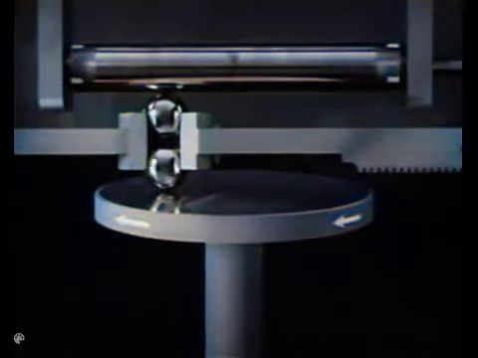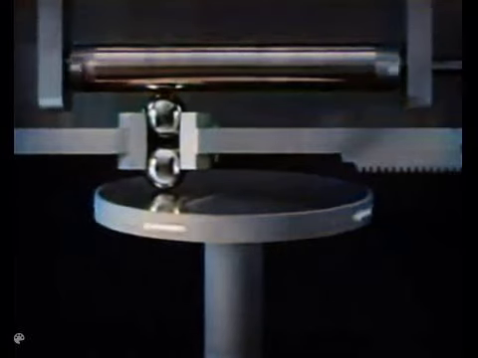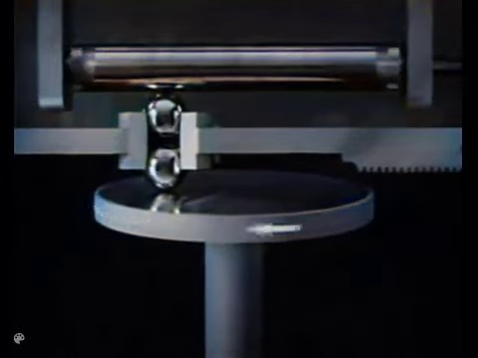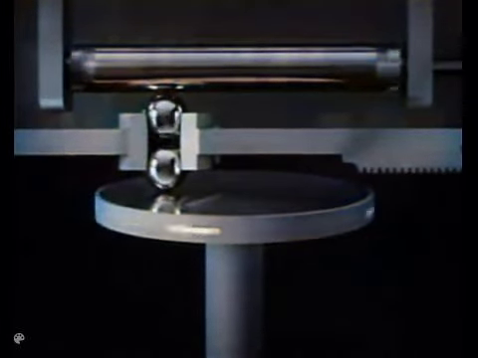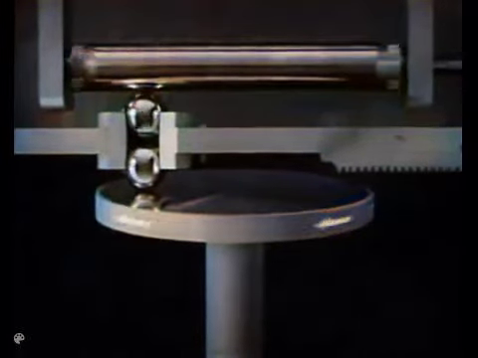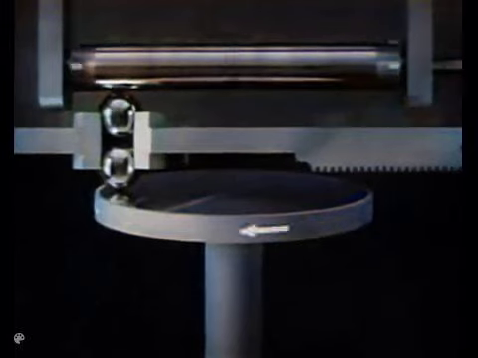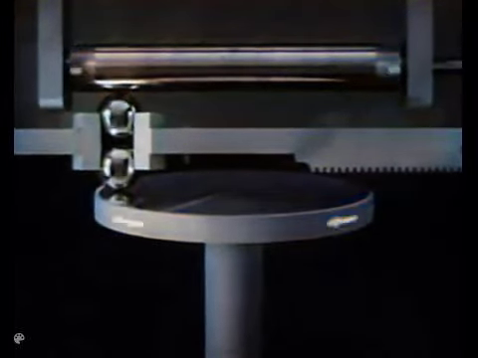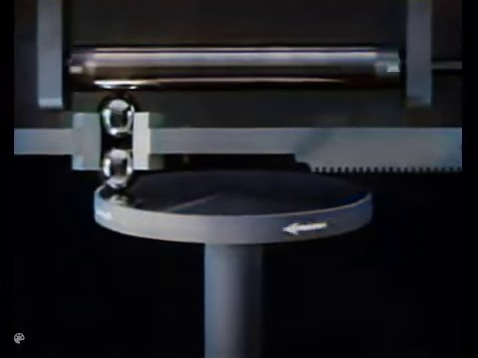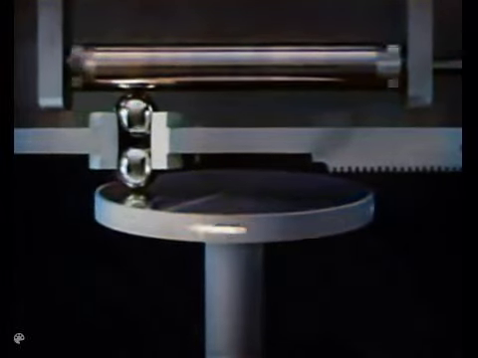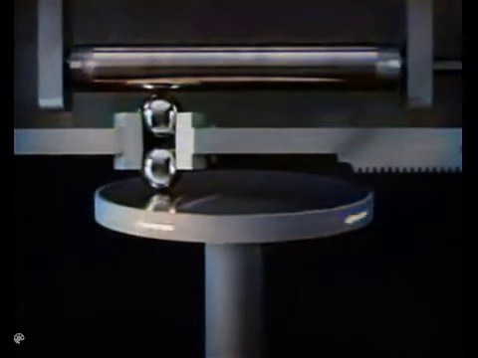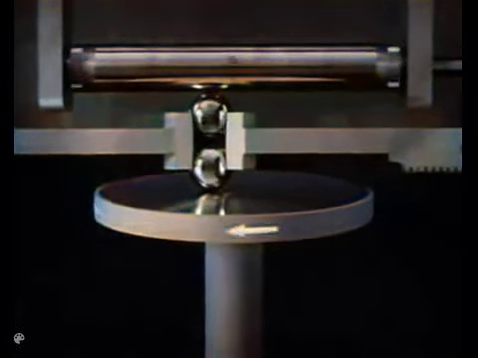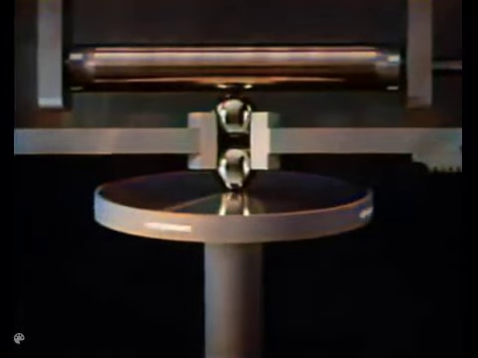The rotating disc, through friction, turns the balls and the roller. When the balls are near the edge of the disc, the roller turns at maximum speed. Roller speed decreases as the balls approach the disc center. And, at center, roller speed is 0.